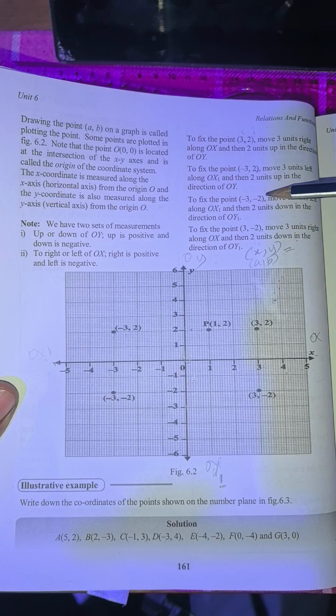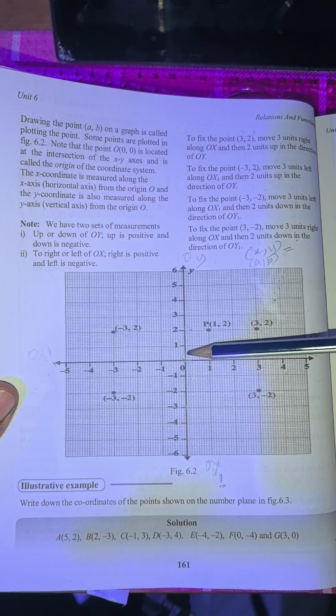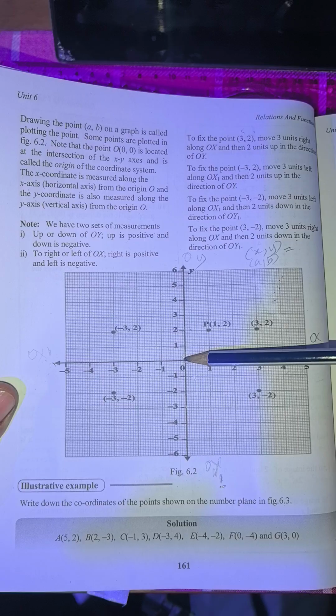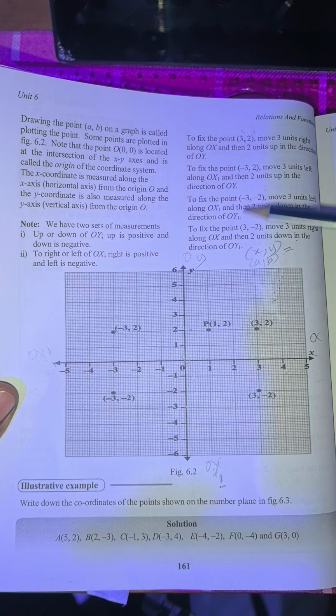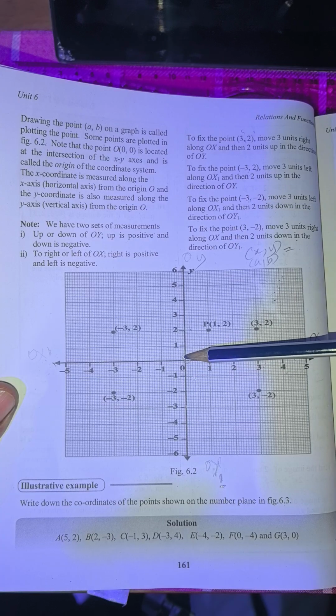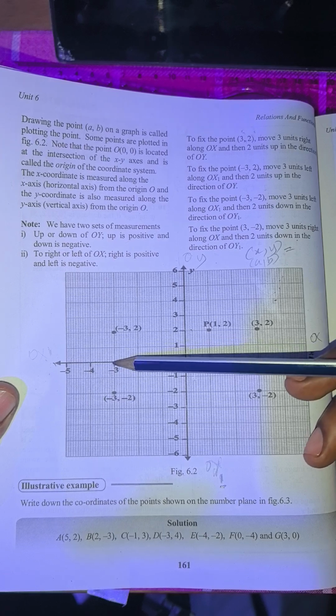Negative 3, negative 2. Once again, look for the x value first. So negative 3, always start from the origin. Just start from the origin for practice. With time, you don't have to start from here. But for practice, start from the origin. This is the origin. From the origin, we are moving to what? Negative 3. So negative 3 on x will be here. Right? Now we have it there, mark it there.